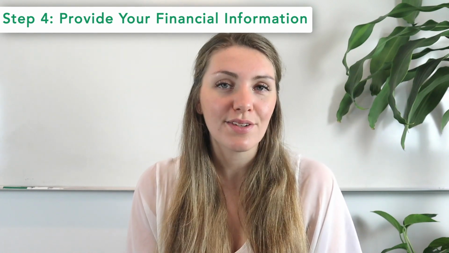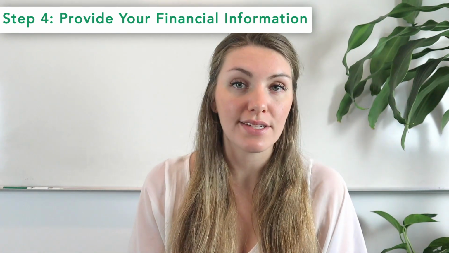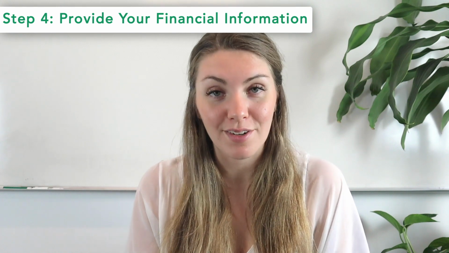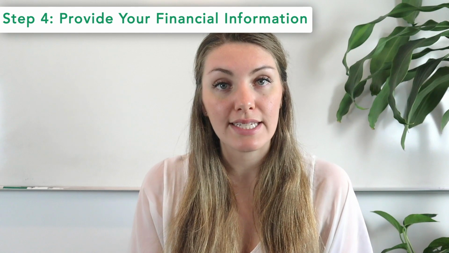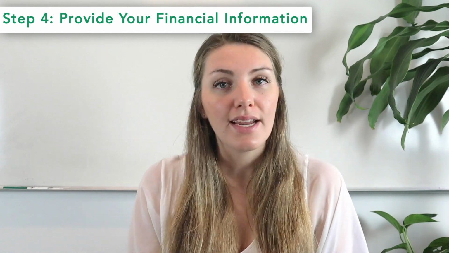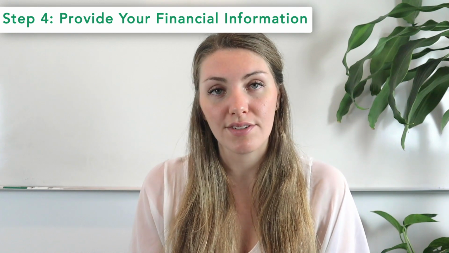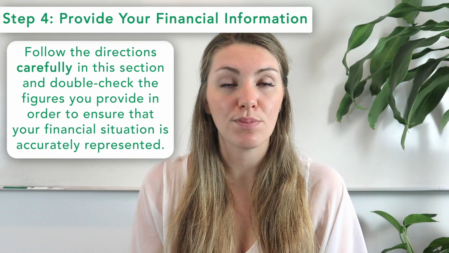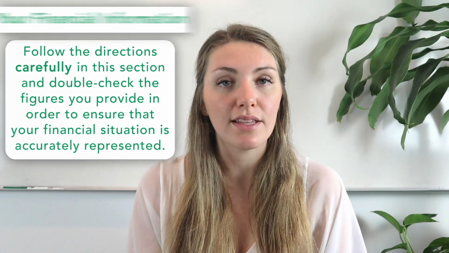With your consent, certain sections of your FAFSA will then be automatically filled in with figures from your last year's taxes. Don't change any of these pre-filled answers, as they are the correct answers, but be sure to manually answer any questions that the IRS DRT did not cover. Don't leave any blanks. Not everyone is going to be able to use the IRS DRT, so you may still need to enter your data manually. Follow the directions carefully in this section and double-check the figures you provide in order to ensure that your financial situation is accurately represented on the FAFSA.